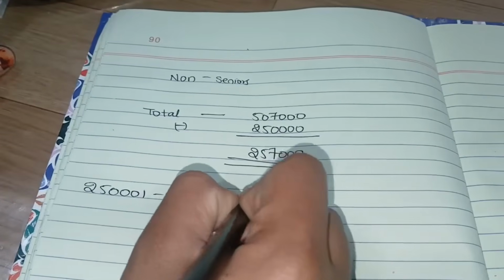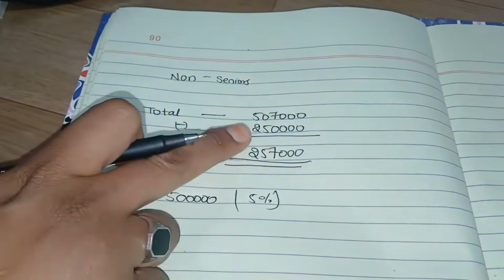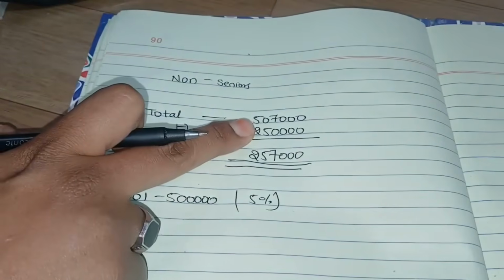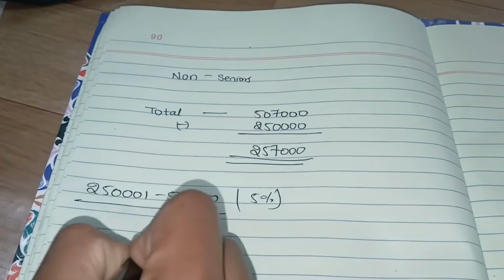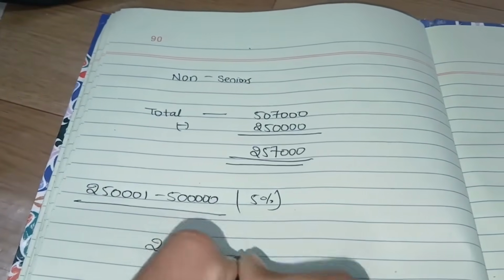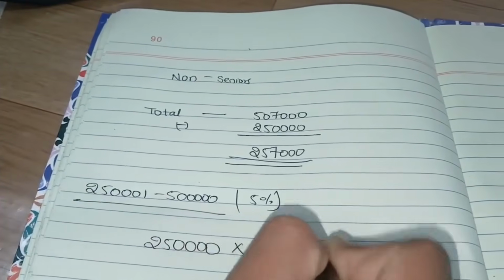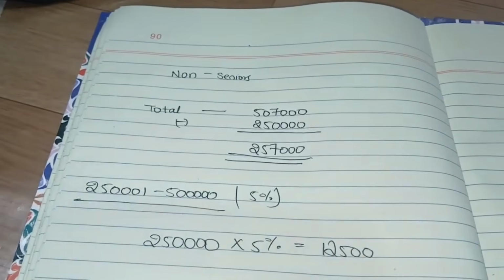5%. Yes, we just discussed it in the table. Out of 5 lakh rupees, already 2,50,000 is exempted. How much is left over? 2,50,000 only is left over. So 2,50,000 into 5%, how much do you get? 12,500 you will get.